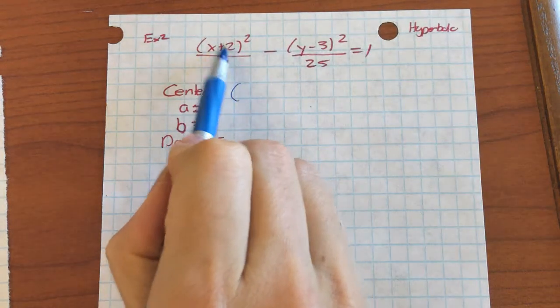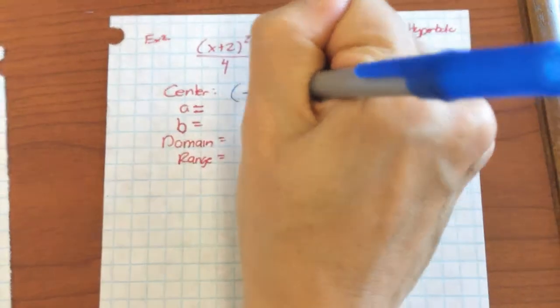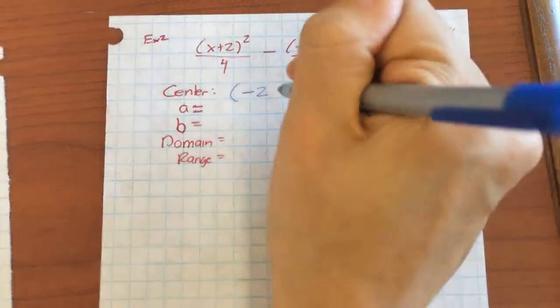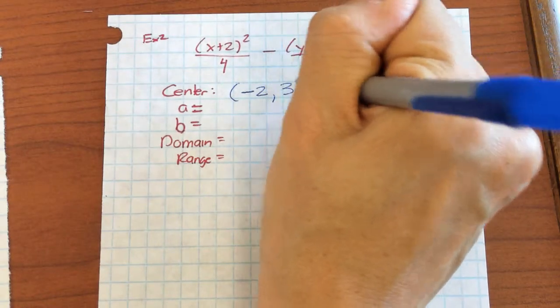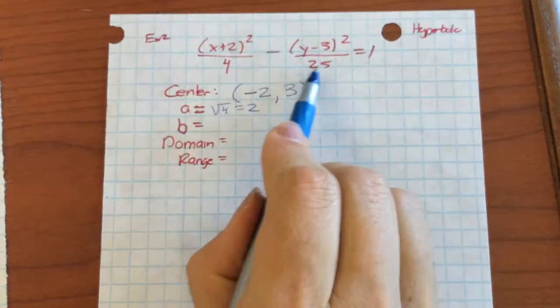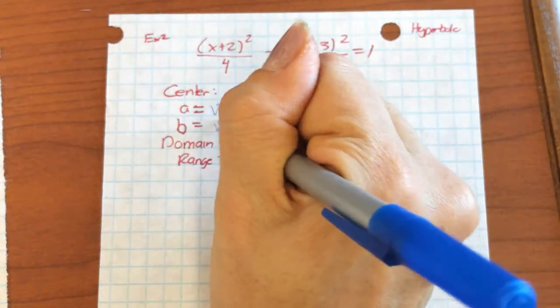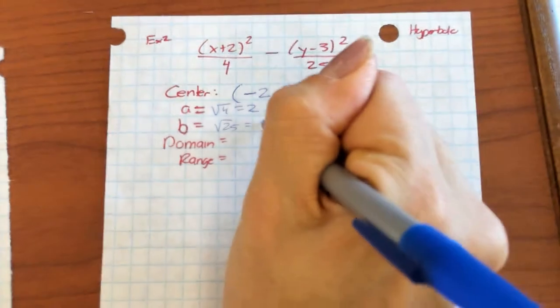So always switch your signs. This is +2, so my x value is -2, and -3, so my x value is +3. Just like ellipses, your a goes with your x and your b goes with your y. So this is my a, the square root of 4 is 2. This is my b, so the square root of 25 is 5.